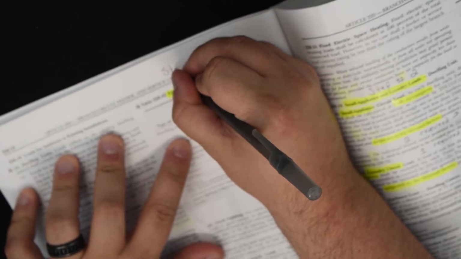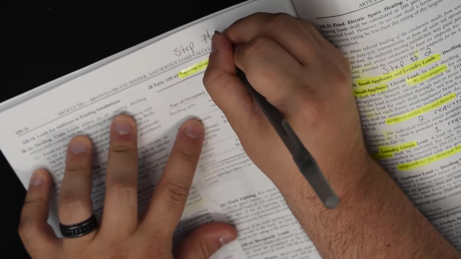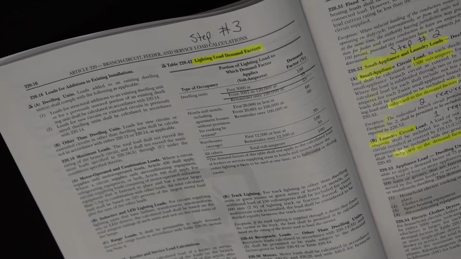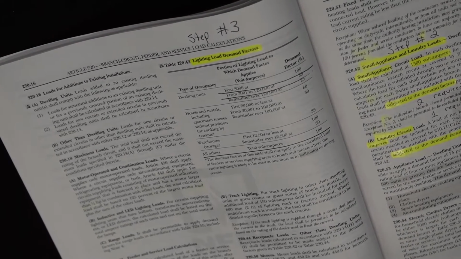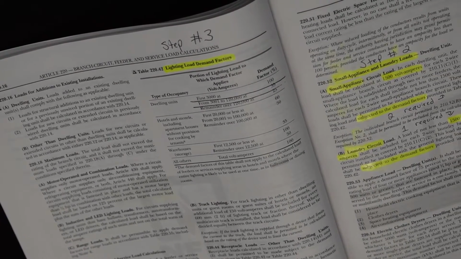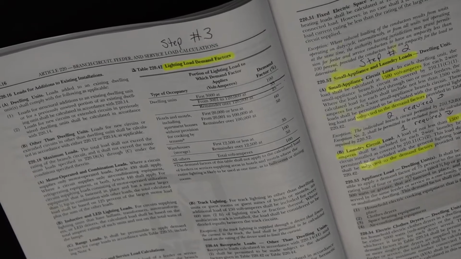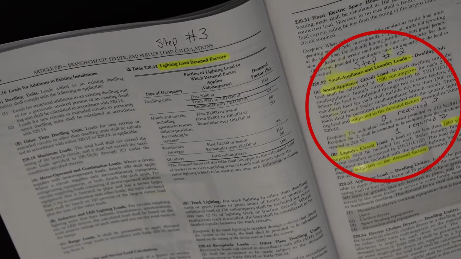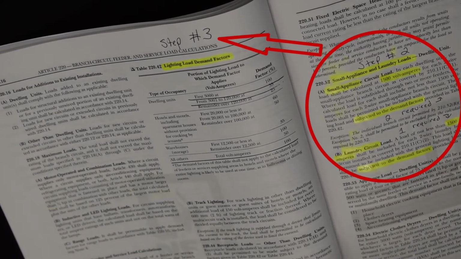So at the top of that, write step number 3. And just to put steps 1, 2, and 3 in perspective, the first 3 steps is what most test providers of state exams expect you to be able to understand or know, especially knowing that there are 2 small appliance and 1 laundry circuit required, and that those get to be demanded in this step number 3.